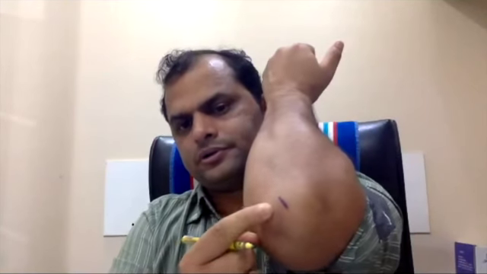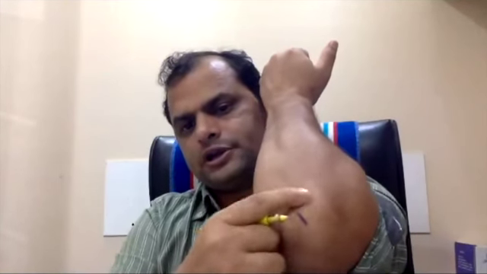So these are the 2 bones, 1 bone here. This is very important. This is the depression and 1 bone here. In between we have made 1 mark, and 1 mark will be here, just in the center.